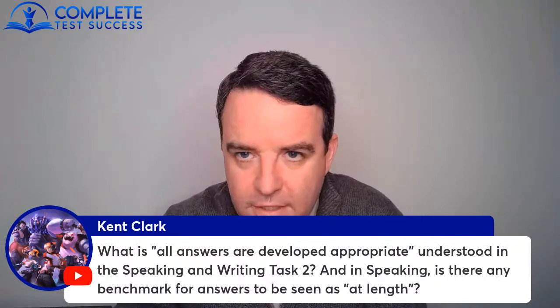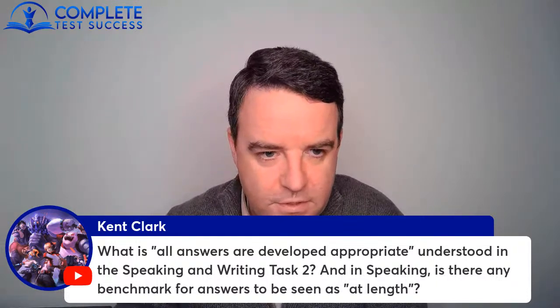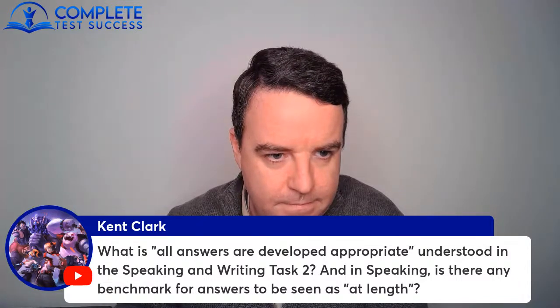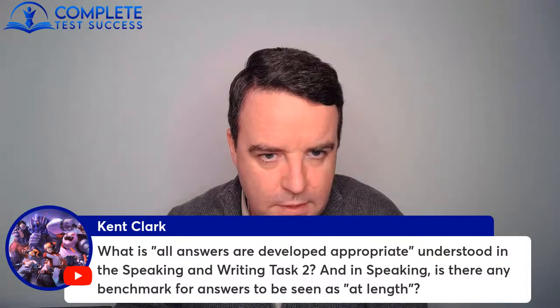Let me have a quick look at the band descriptors here. So you're saying for speaking at length is... I'm not sure which band descriptor you're looking at there.